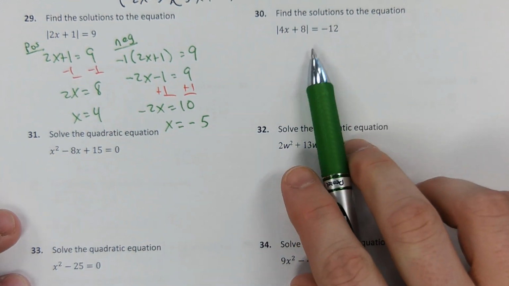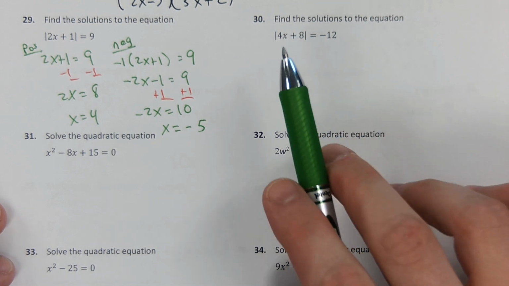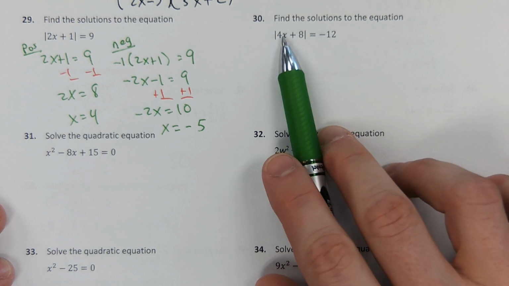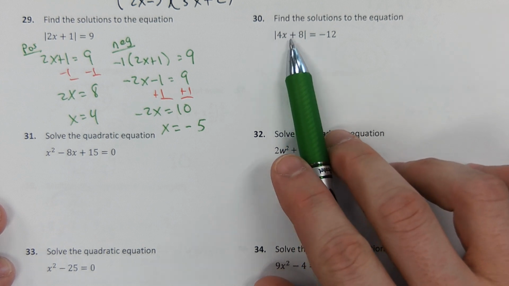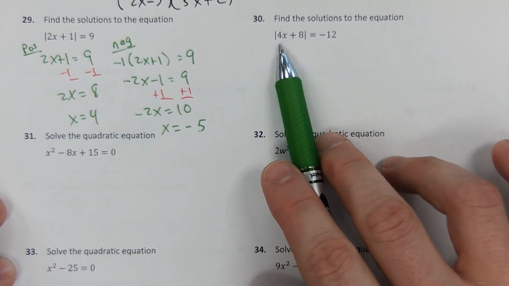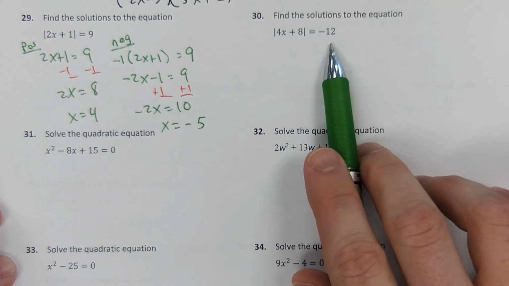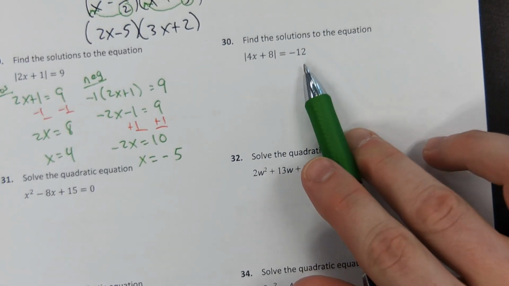This question is a trick question. Why is it a trick question? Every number that comes out of absolute value bars has the exact same thing in common. Every number that comes out of absolute value bars is positive. So this says some positive number equals negative 12. Not possible. This question isn't possible because whatever comes out of here will never be negative 12. Watch out for that, please.